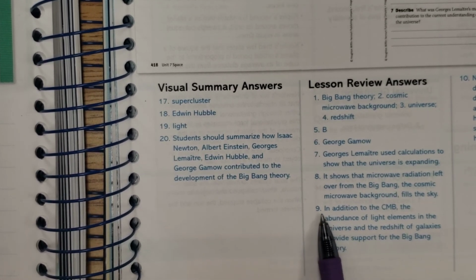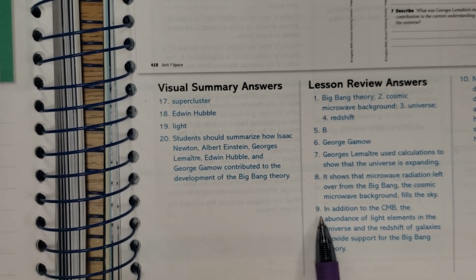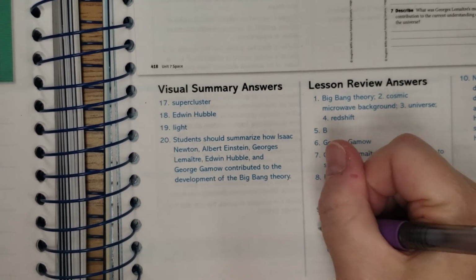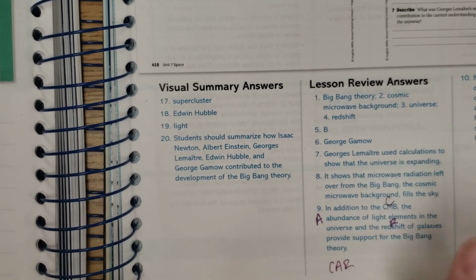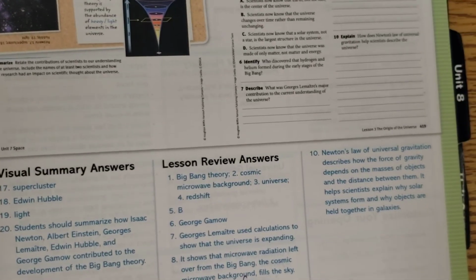So for number 9, what evidence other than the CMB provides support for the Big Bang? So we're going to go back. That was our C, so we're going to talk about the abundance of light. So C for CMB, A for abundance of light, and R for redshifting. So you can remember CAR, like the Back to the Future car. That's our little trick for this part.